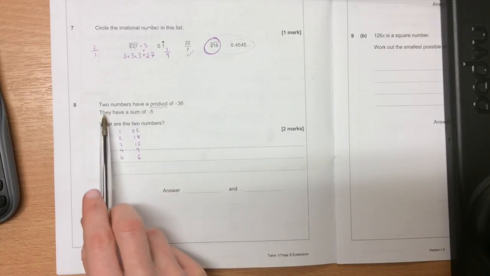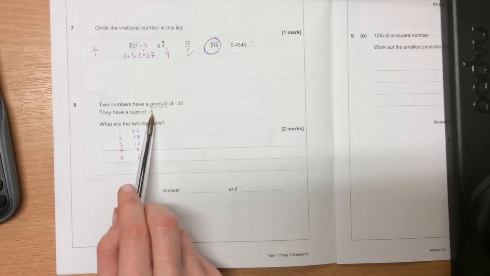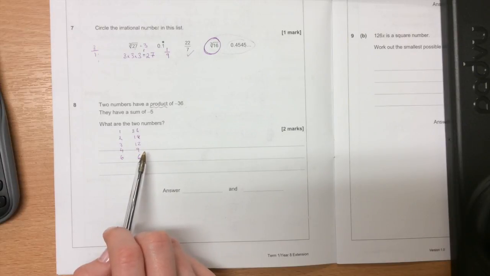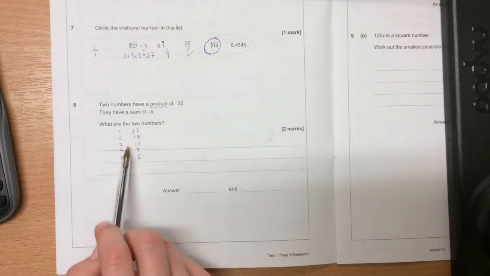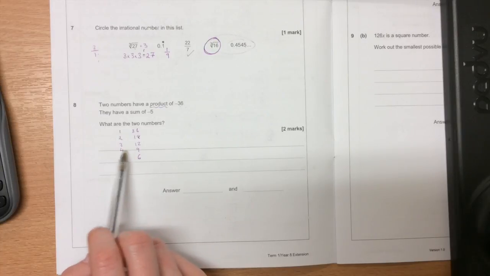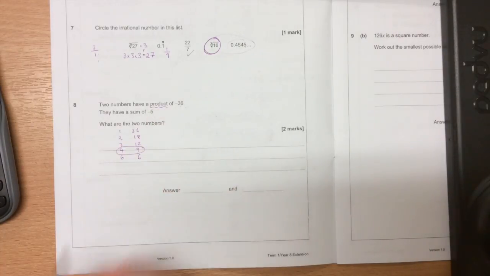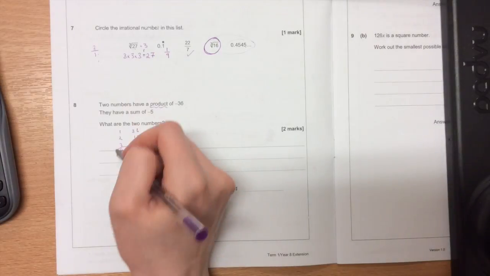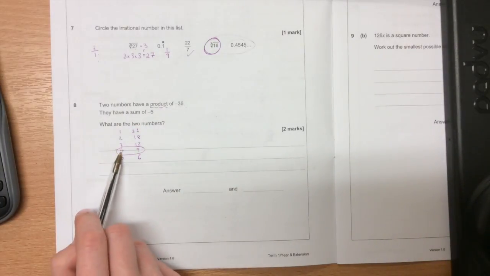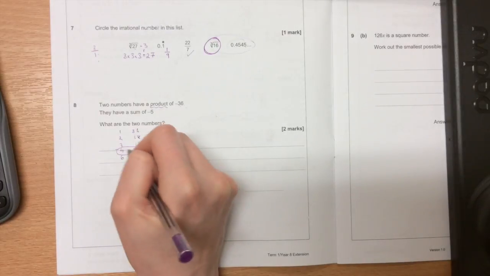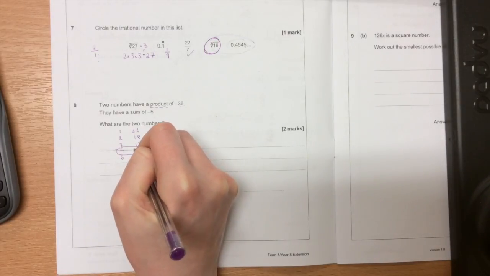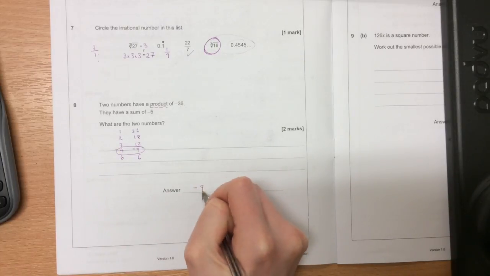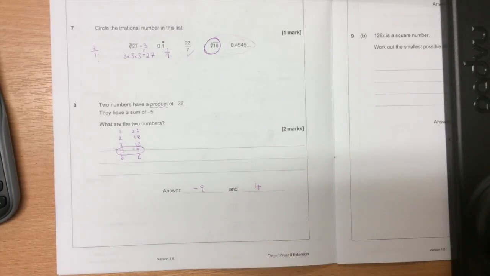So looking at the sum of them, it's got to be -5, that's going to mean that there's going to need to be a difference of 5, because one of them is going to have to be negative. So that would be this pairing. As it stands, 4 add 9 makes 13. If I make 4 negative, -4 add 9 would make 5. So it would have to be the 9 that would have to be negative. So -9 add 4 would get me to -5. So there are your two missing numbers.